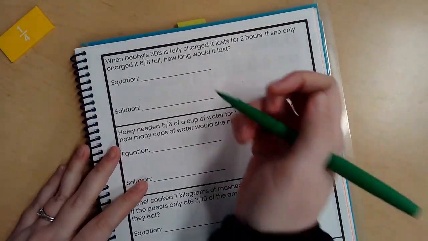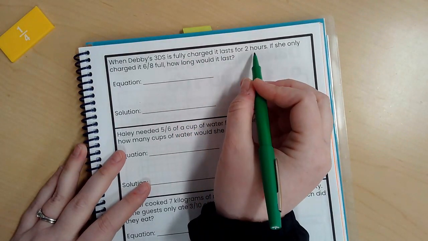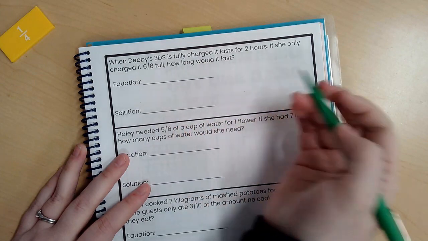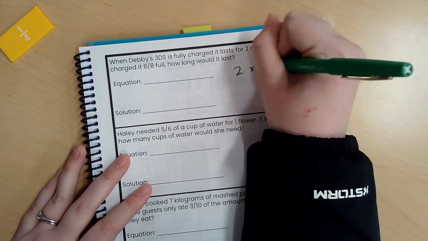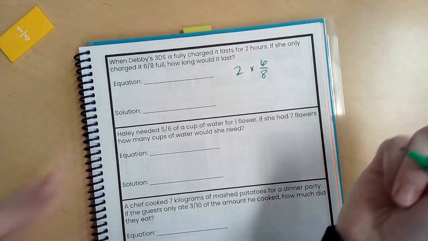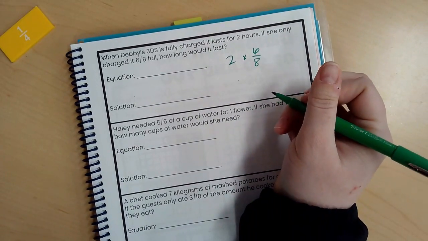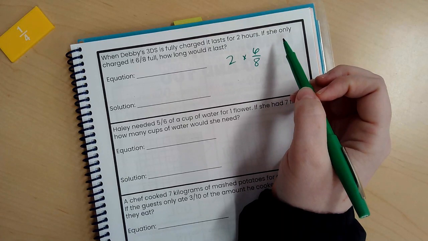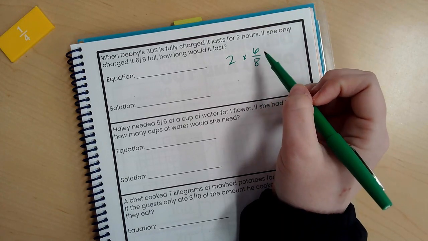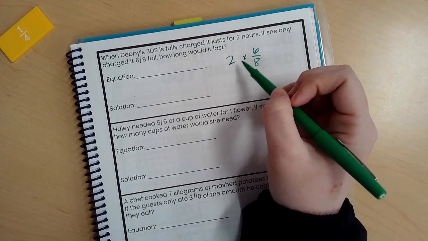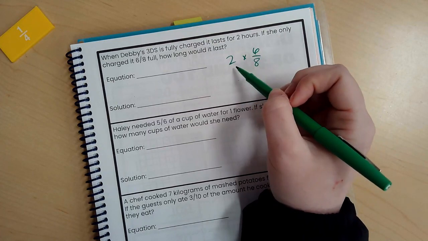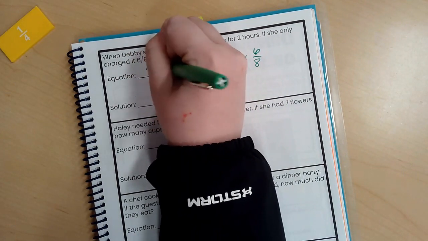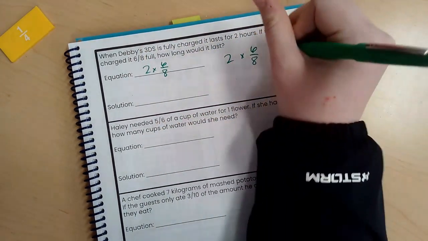When Debbie's 3DS is fully charged, it lasts for 2 hours. If she only has it charged at 6/8 full, how long would it last? So 2 hours times 6/8. Now, a lot of students don't understand why, okay? It's because if you're doing 6/8 of 2, you're multiplying the 2 times 6/8. So there's our equation, 2 times 6/8. We're going to do 2 times 6 is 12.